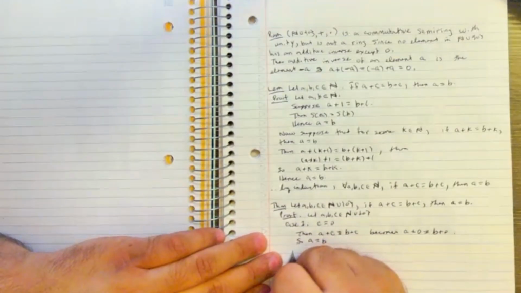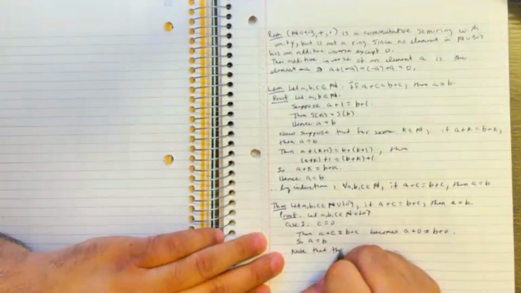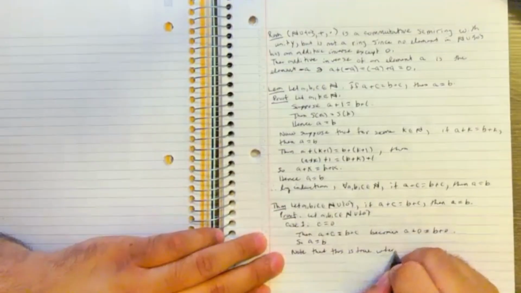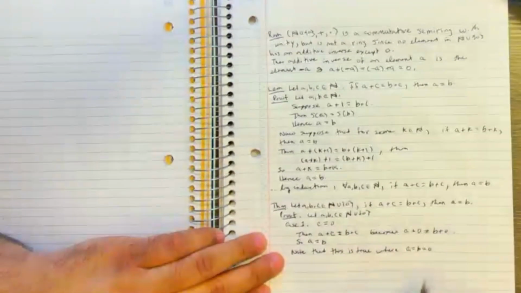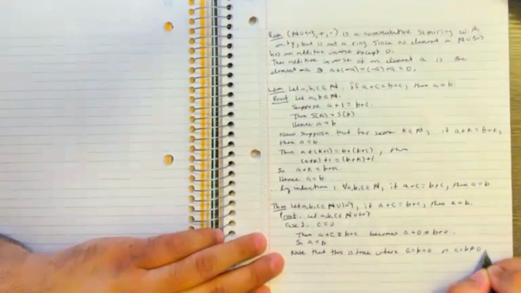Note that this is true whether a and b are 0 or a and b are not 0.